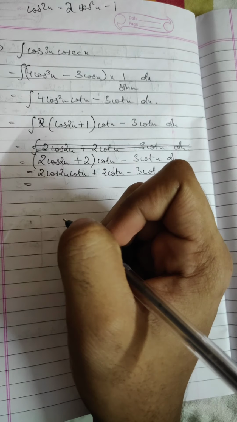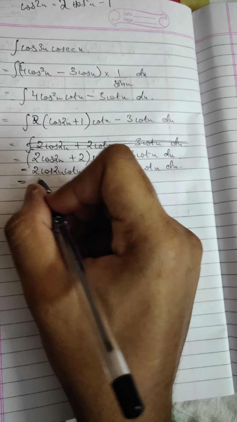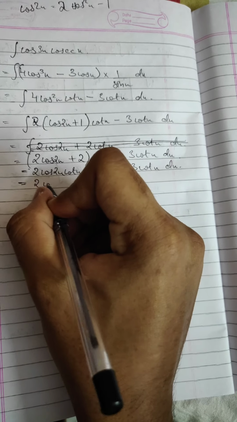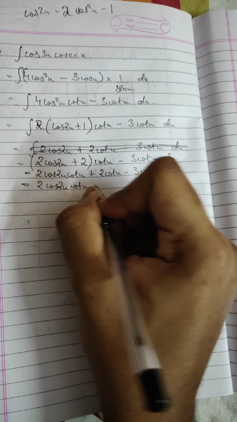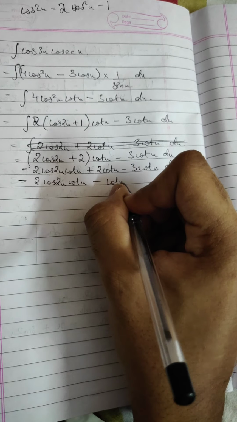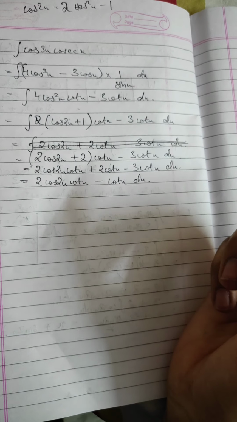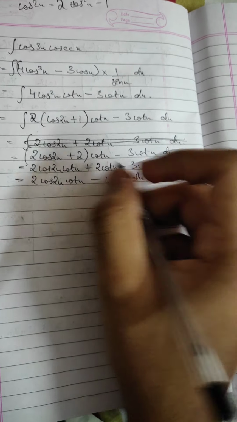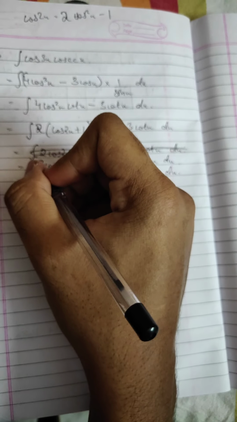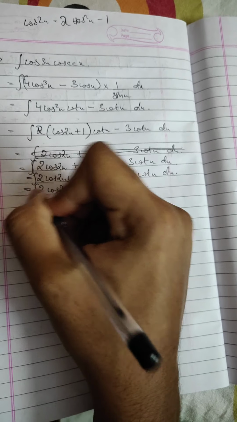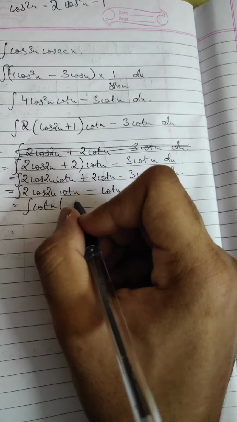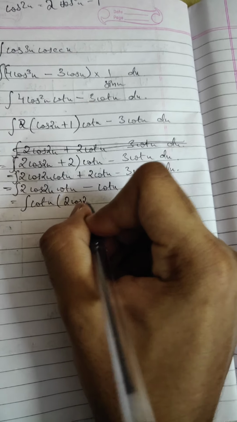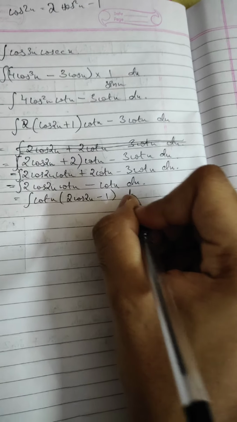Now this will become 2 cos 2x cot x minus cot x dx. All of this is integration. First of all, we'll take cot x common, so cot x into 2 cos 2x minus 1 dx.